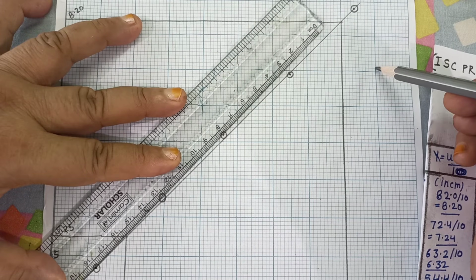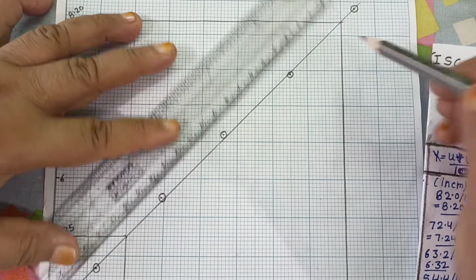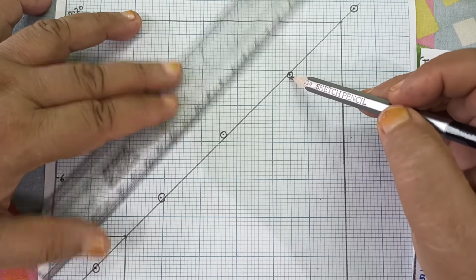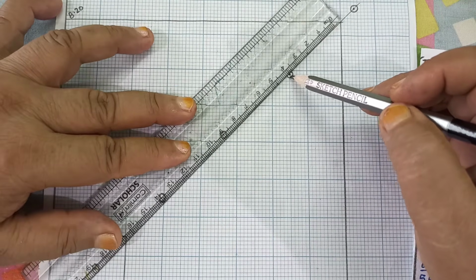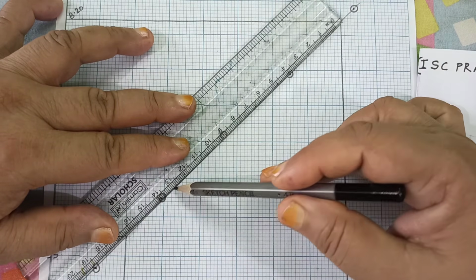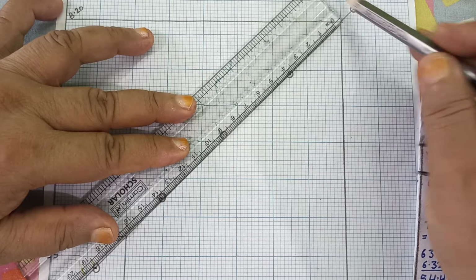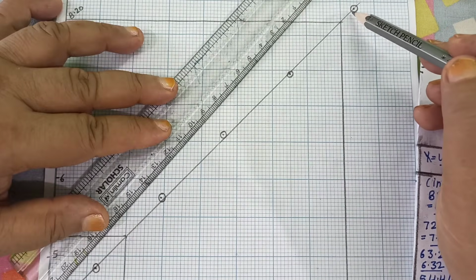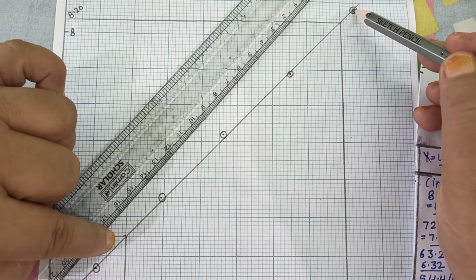That is not right. If I have taken these 2 points in my consideration, then 1, 2 and 3 are on the left side. So I joined this point and this point.